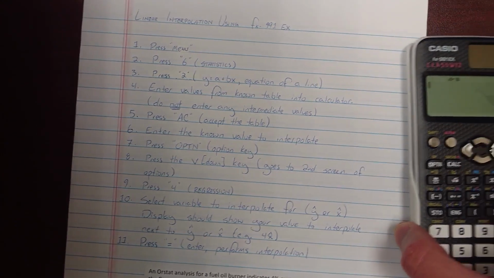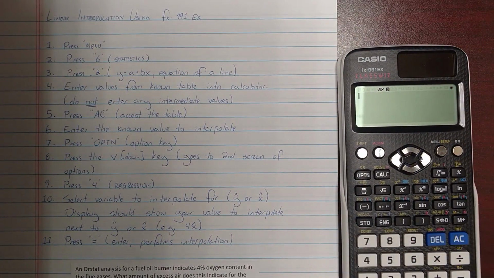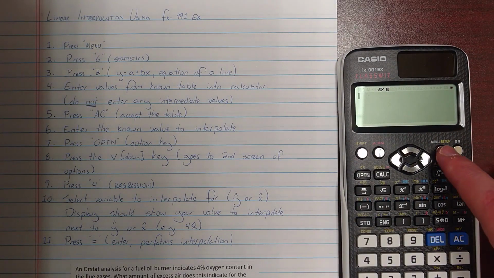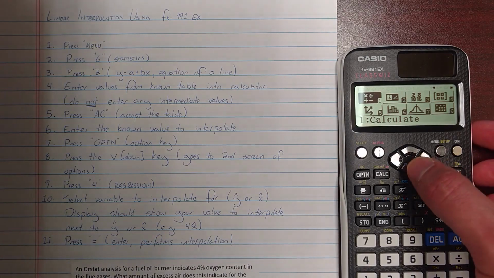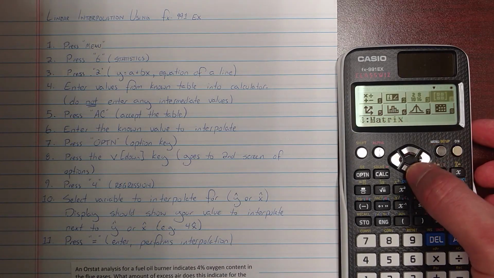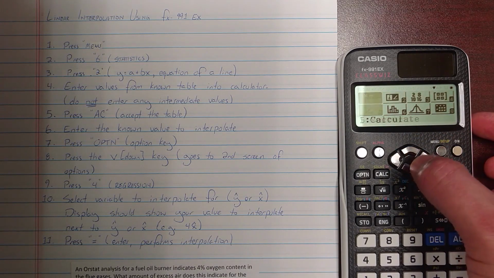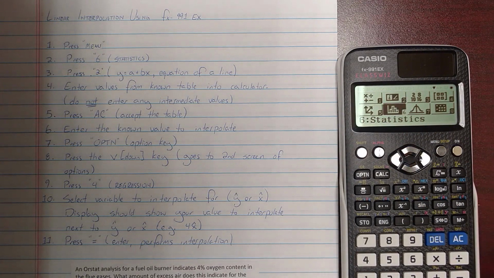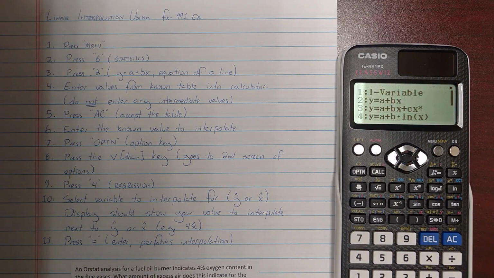To get started, you're going to press the menu button. That's over here. Press the menu button, and that gives you all the possible calculation modes this calculator has. All kinds of stuff in here, and there are 2 sheets of them as well, so definitely check all those out and know what they all do. But number 6 is statistics, so you can either press 6 or navigate to it like I just did and press the enter key.